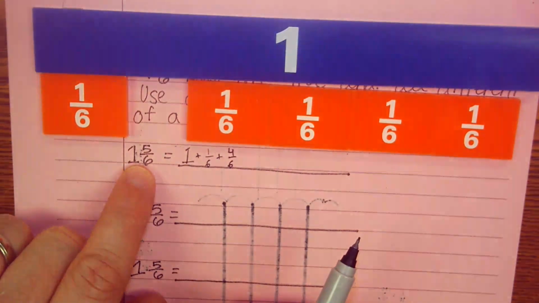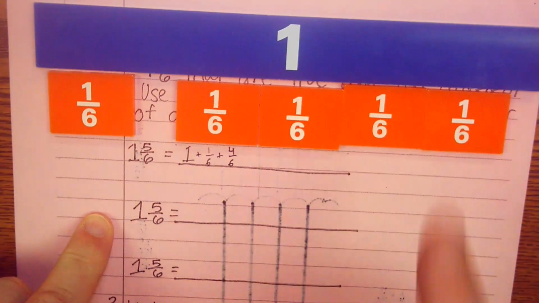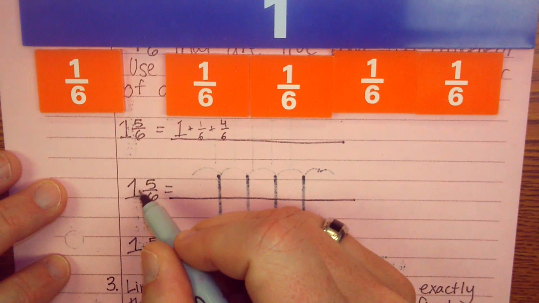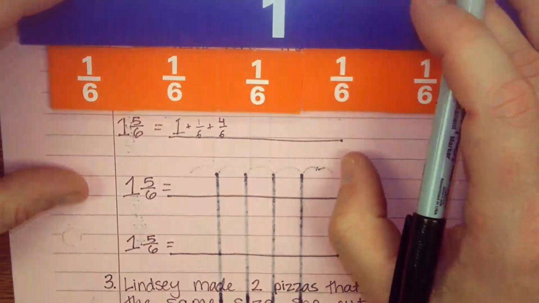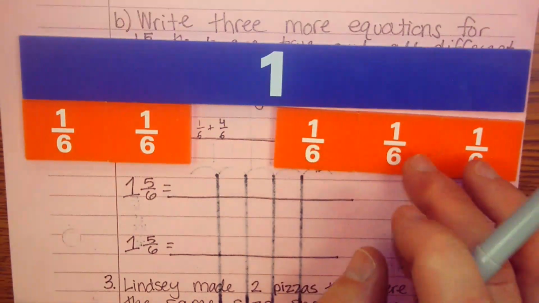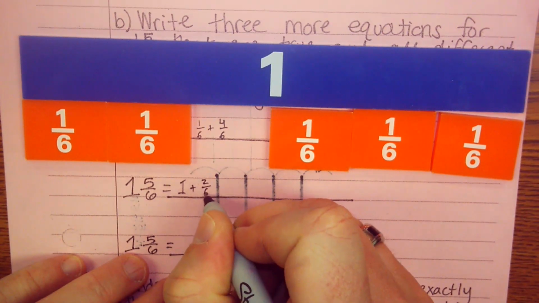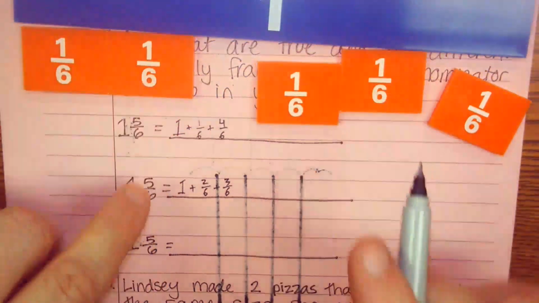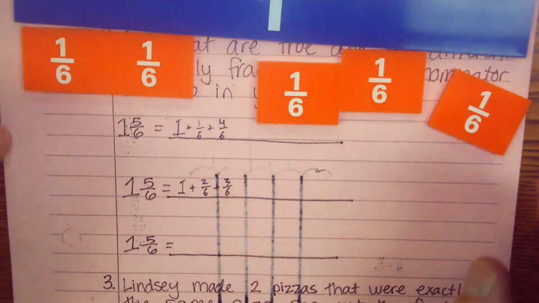I still get 1 5/6, but I've just broken this 5/6 into a 1/6 and 4/6. Okay? Maybe for the next one, we're still in the exact same number, 1 5/6, but we want to split the number up differently than we did here. So maybe I split it this way, where I have 2 and 3. So I'll say my fraction is 1 plus 2/6 plus 3/6. So my numbers don't match the ones up here. These are different equations, but I still get the same answer.